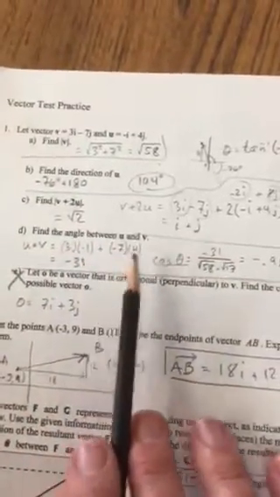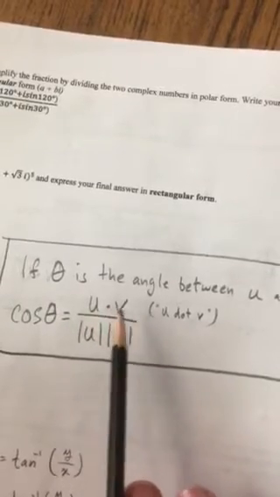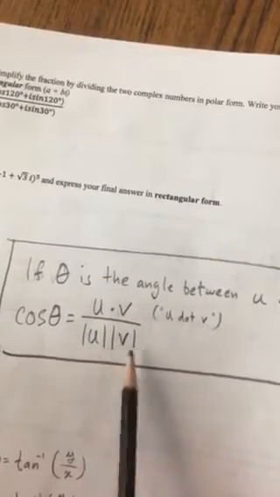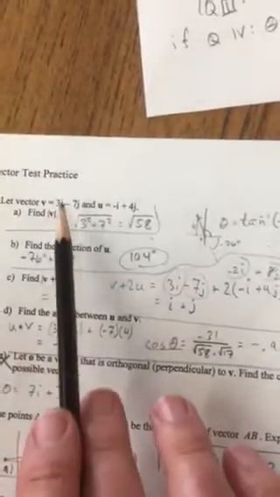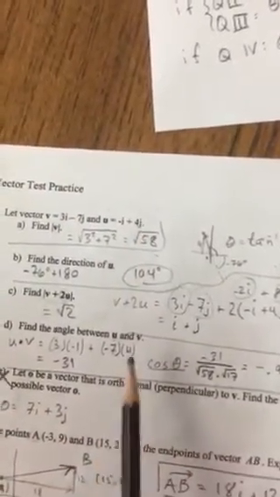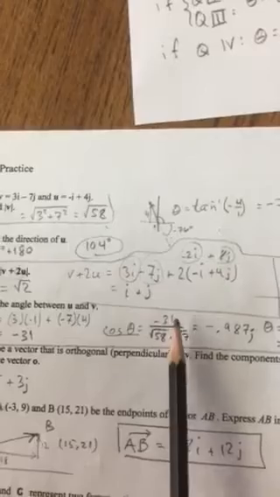Now let's find the angle between u and v. Well, the angle formula for the angle between two vectors looks like this. If theta is the angle between two vectors, u and v, the cosine of that angle is the dot product, u dot v, divided by the product of the magnitudes of each of those vectors. So let's work that out. U dot v, 3 times -1, plus -7 times 4, that's -3 and -28, which is -31. So u dot v is -31. That goes on the top of the fraction.